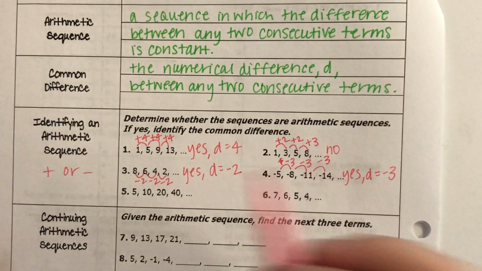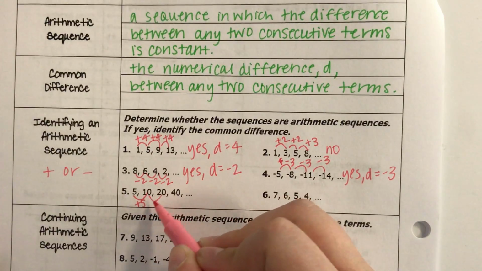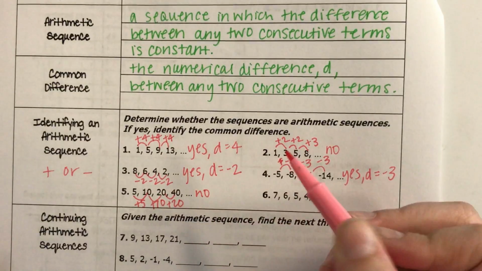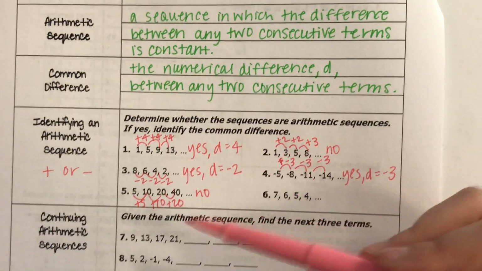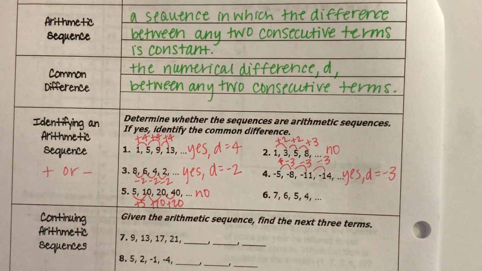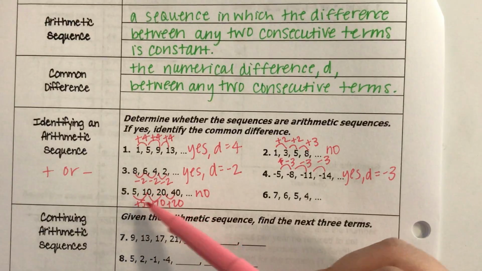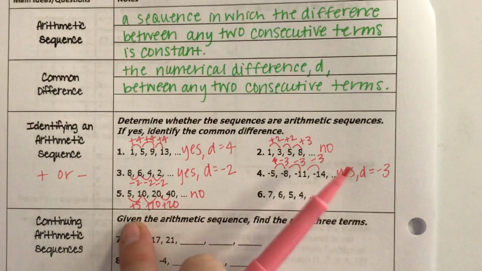Okay. This one, remember I'm adding or subtracting, so I add 5, add 10, add 20. This is not an arithmetic sequence. This is in fact a geometric sequence. Not what we're talking about this unit, so we're not going to worry about it. But a geometric sequence is what happens when I multiply by the same thing every time. So times 2, times 2, times 2, but that's not what we're looking at. We're looking at adding or subtracting the same thing.